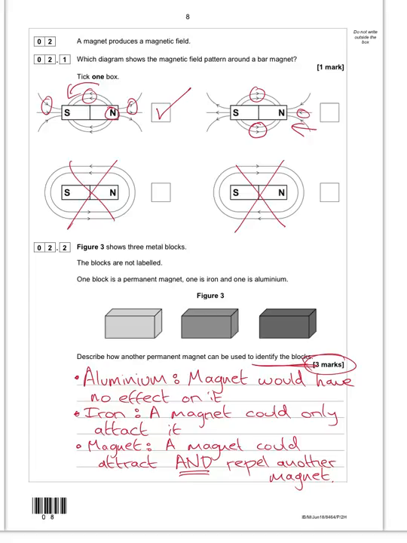So say what effect a magnet would have on each of these 3 blocks. If it was aluminium, it would have no effect on it whatsoever. If it was iron, iron is a magnetic material, so a magnet would attract it, because a magnet can attract another magnetic material. Just like your fridge magnets will only attract themselves to iron or steel. Steel contains iron, so it is magnetic. It can only attract itself to a fridge door. However, a magnet is capable of both attracting and, that's the important bit, repelling another magnet.